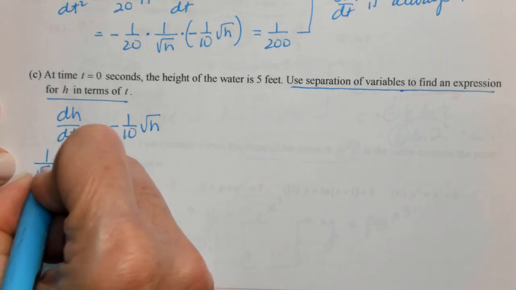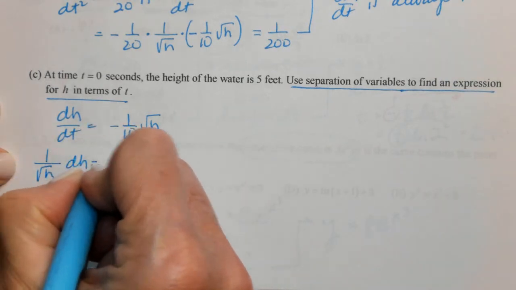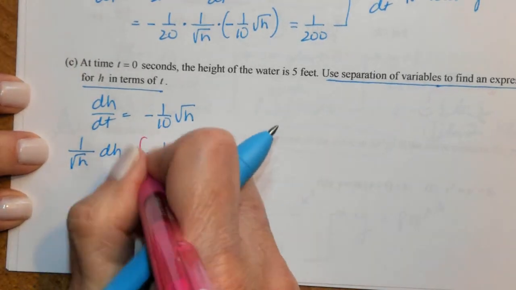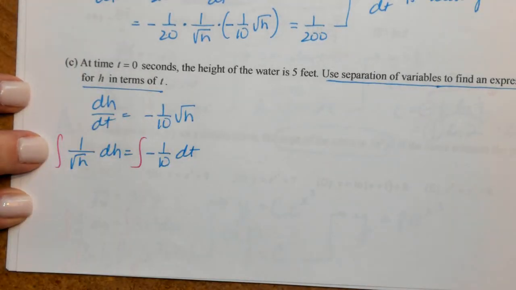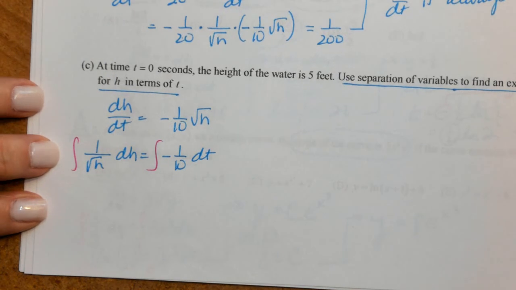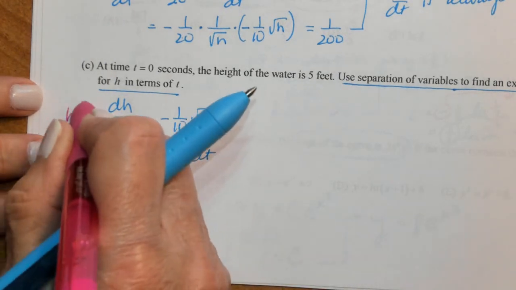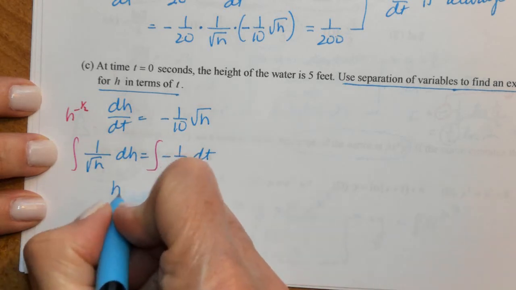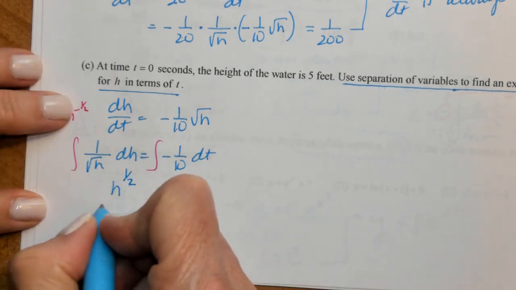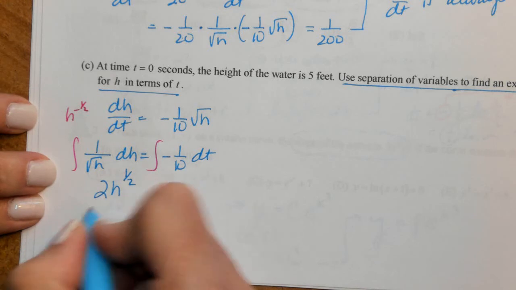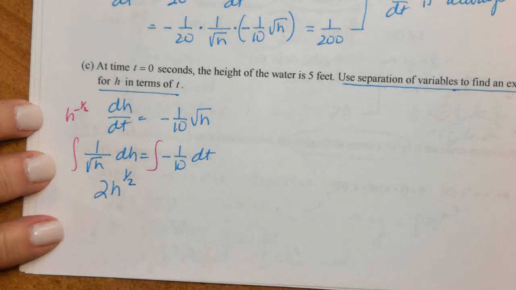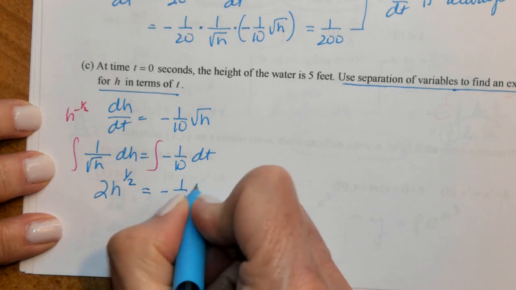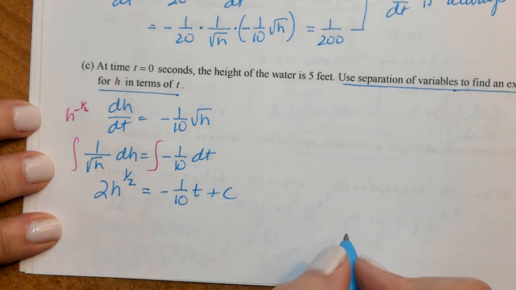Divide by square root of h, multiply by dt, integrate both sides. I'm thinking of this as h to the negative 1/2. So it's going to be h to the positive 1/2 because we add 1 to the exponent and divide by 1/2, which is the same as multiplying by 2. The derivative of this side is negative 1/10 t plus c.